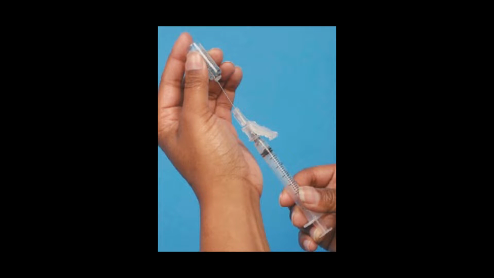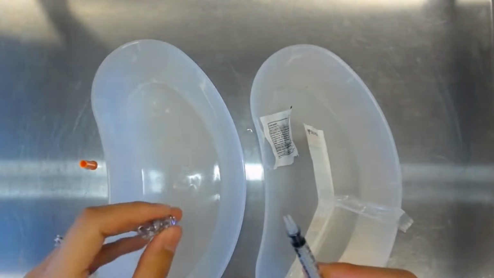Aspirate the medication into the syringe by gently pulling back on the plunger. Withdrawal of the plunger creates negative pressure within the syringe barrel, which pulls the fluid into the syringe.